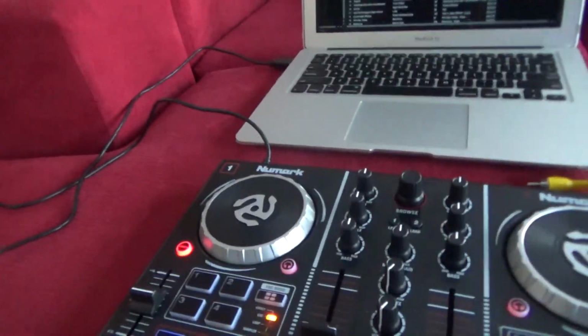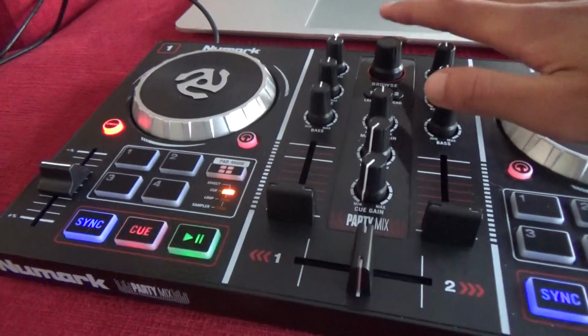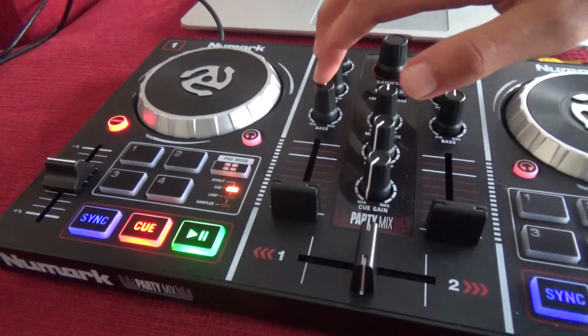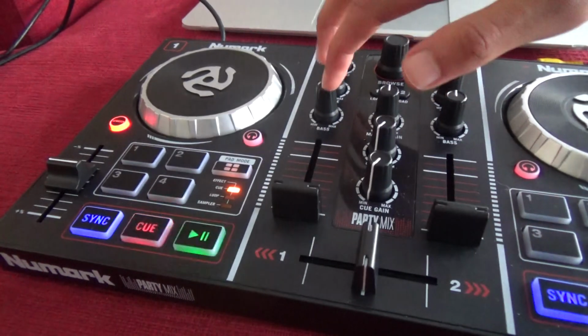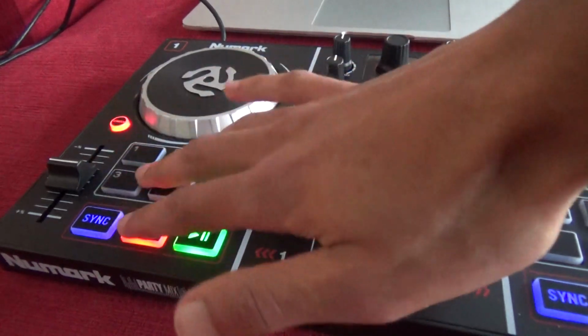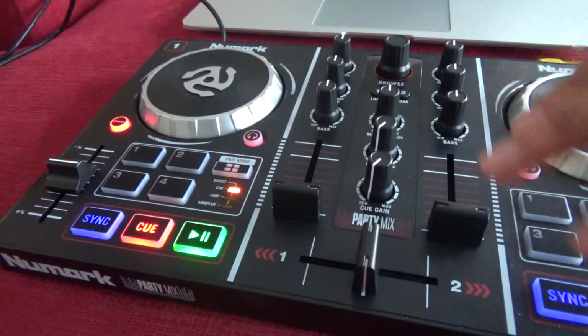Okay, and yeah, this is all the browse feature right there. We got 3 controls, which are kind of EQs at the moment. We'll go over them later. We got pad mode we're going to look at later, and a tempo, and other features as well.